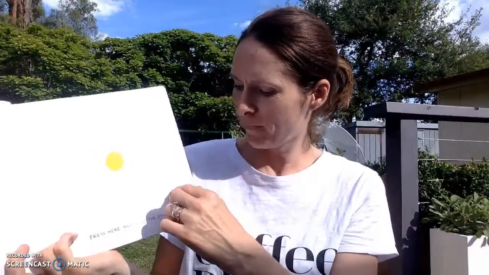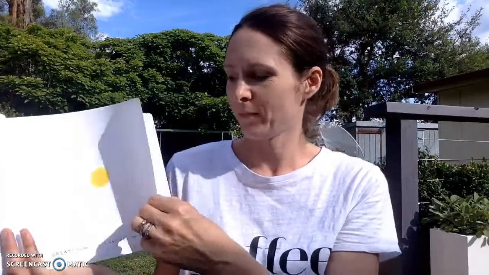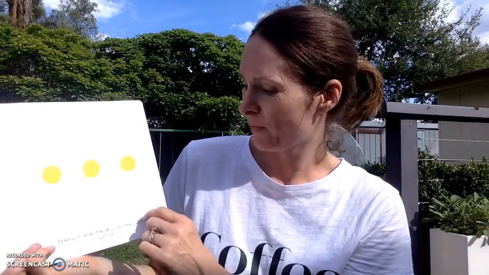Press here and turn the page. Great. Now press the yellow dot again. Perfect. Rub the dot on the left gently. Well done. And now the one on the right gently. Fabulous. 5 quick taps on the yellow. 1, 2, 3, 4, 5.